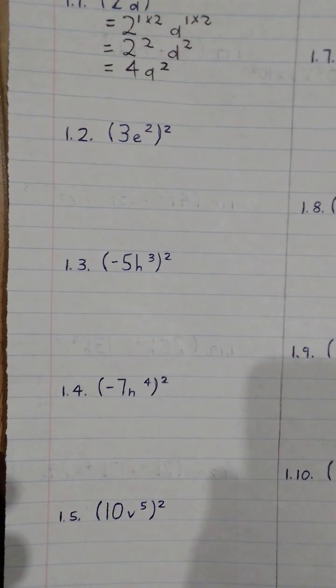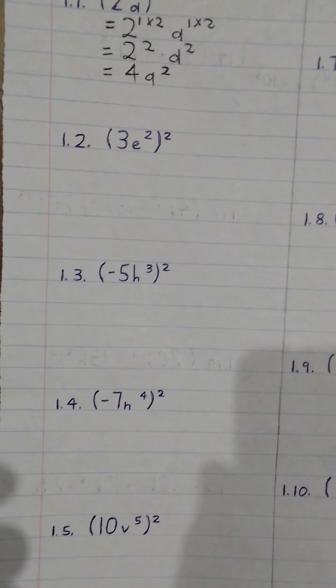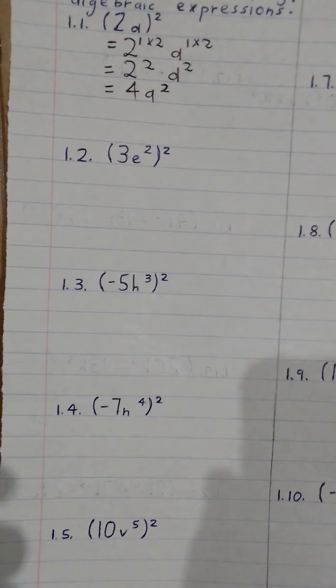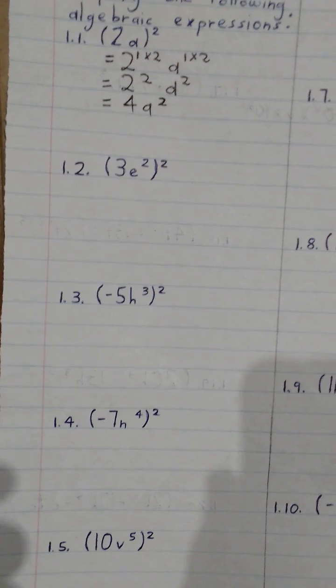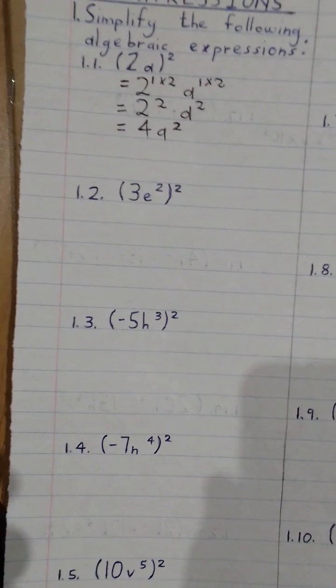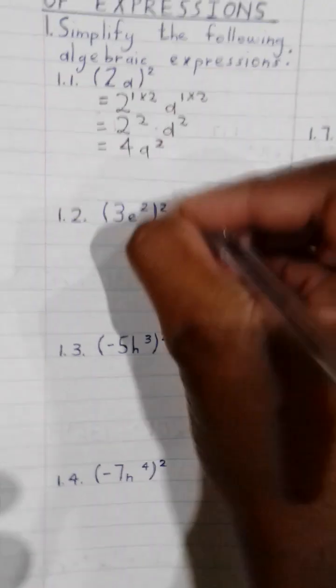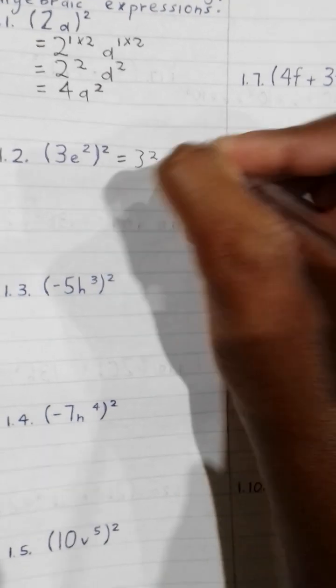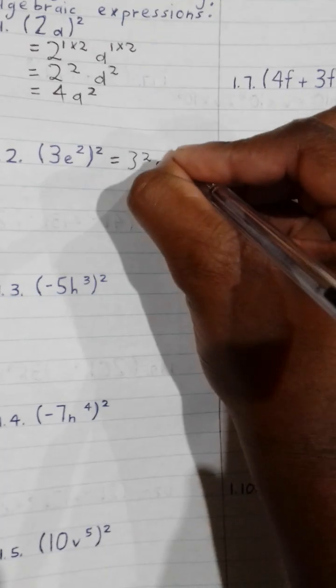1.2, open bracket, 3e to the power of 2, close bracket to the power of 2. So this is going to be 3 to the power of 2, e to the power of 2 times 2.